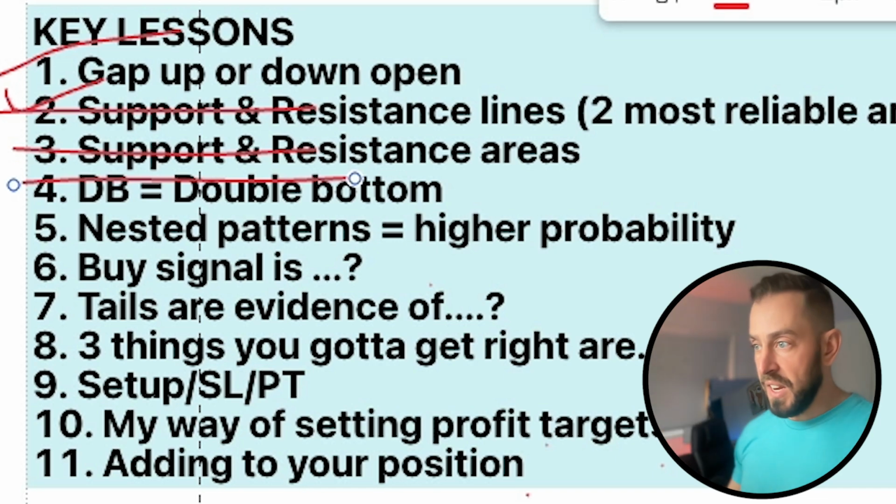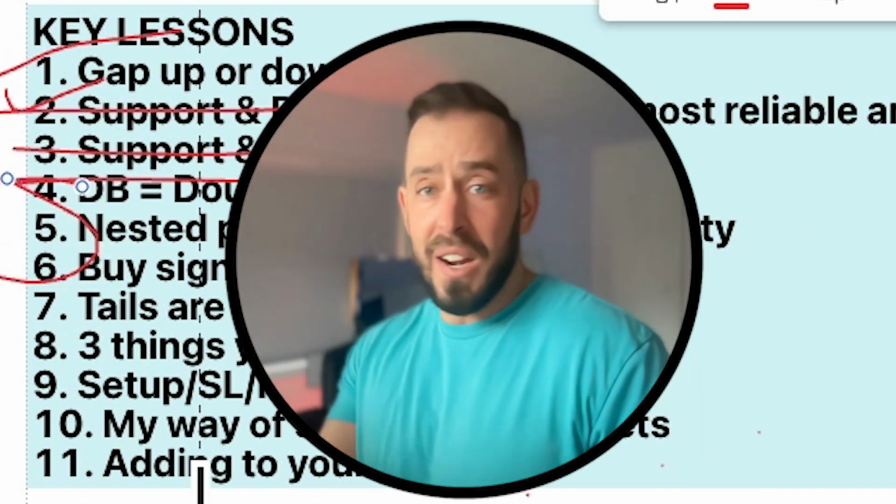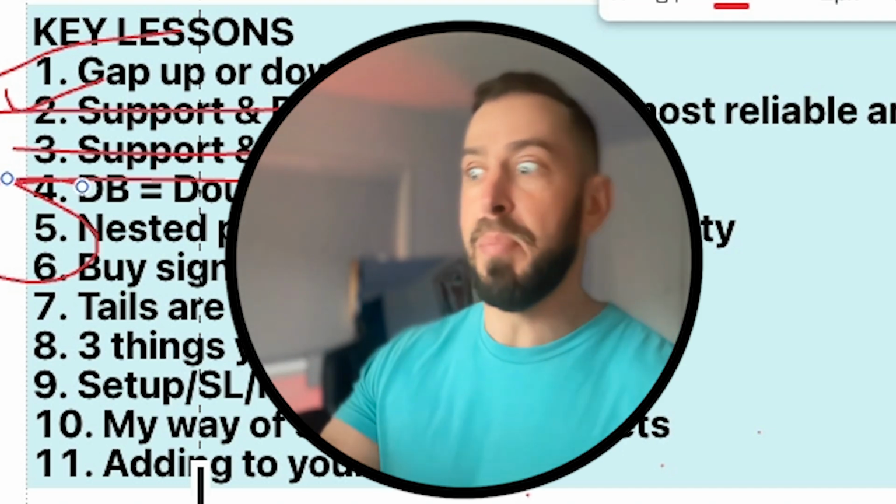What we also have here is number 5, nested patterns. What's a nested pattern? It's a pattern inside a pattern. It's like trade inception, patterns inside of patterns inside of patterns. Oh my God, price action is fractal.